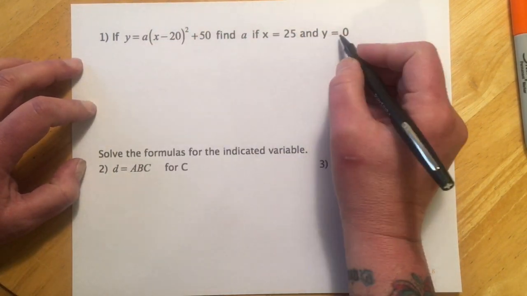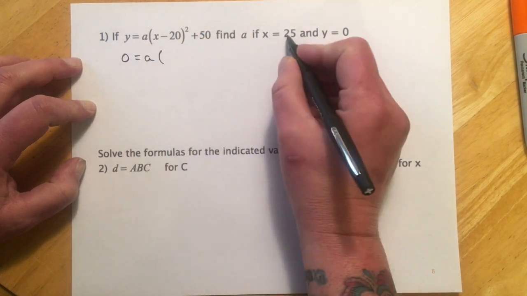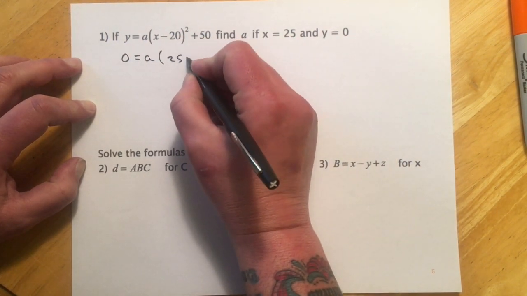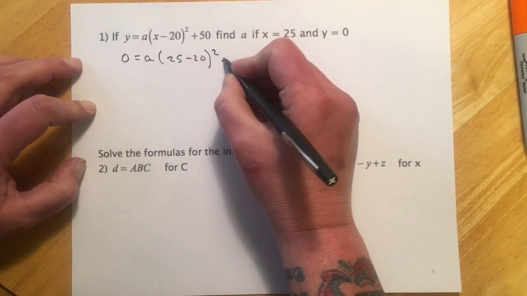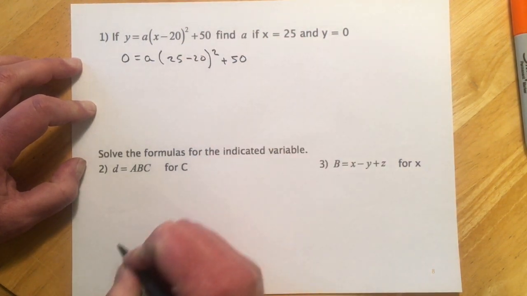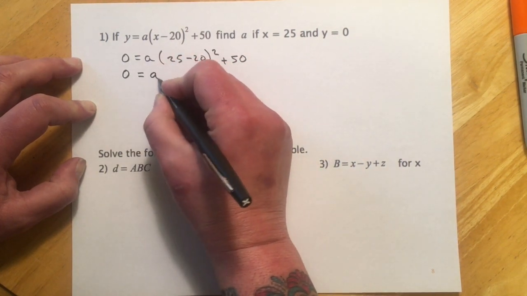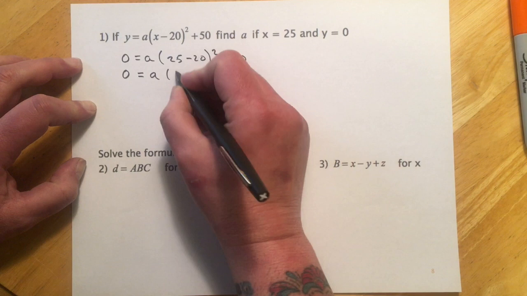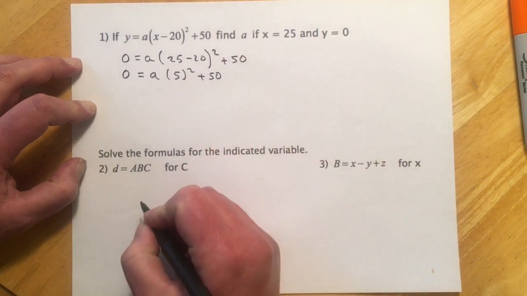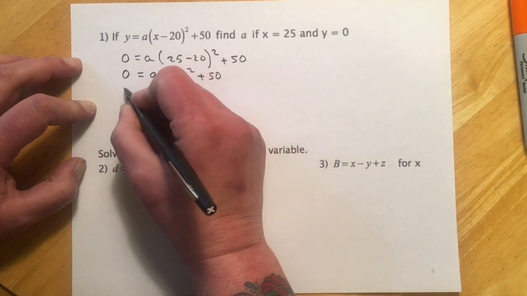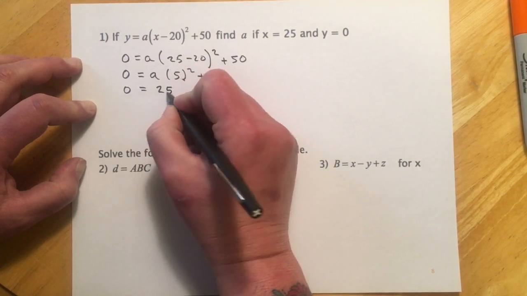So we'll go y is going to be 0, and then we have the a that we're solving for. X is 25, and then just copying down this, and then the plus 50. So if I simplify in these parentheses a little bit, I'm going to have 0 equals a times 25 minus 20, so that'll be a 5 squared plus 50. And then squaring this, I get 0 equals, I'm going to write the 25 in front just because it looks better.